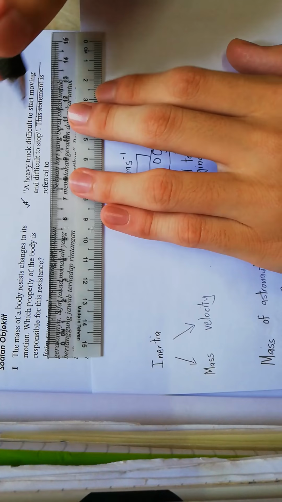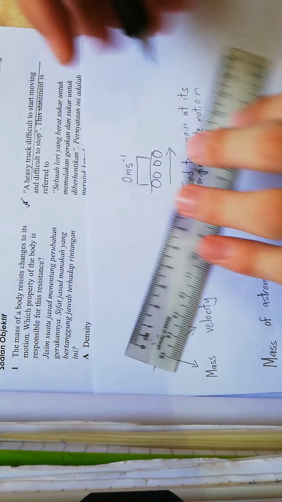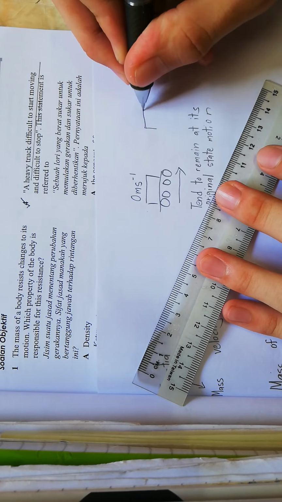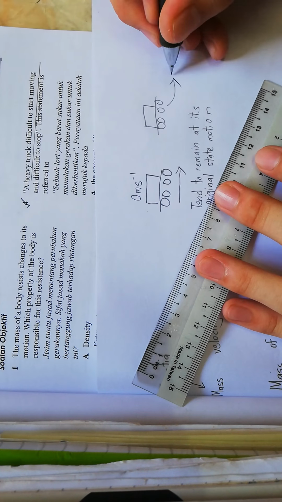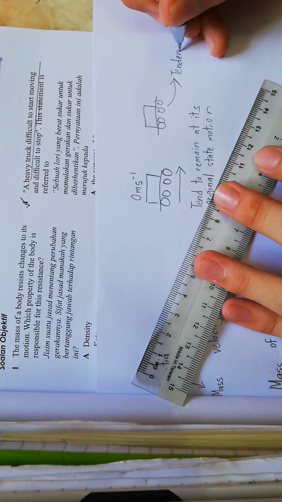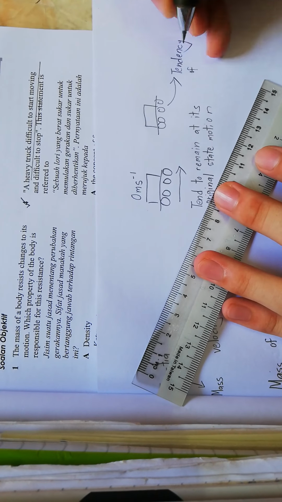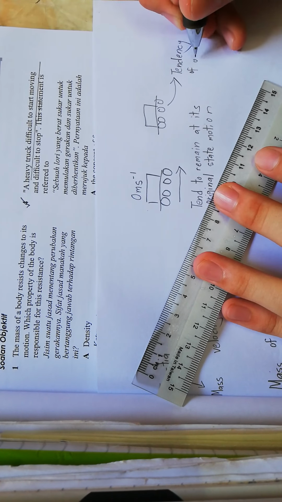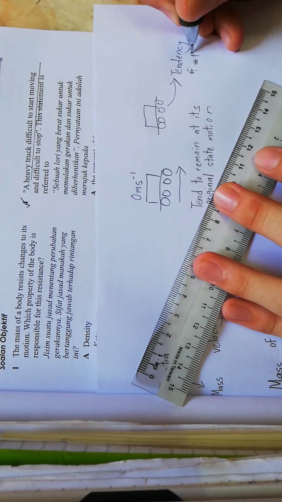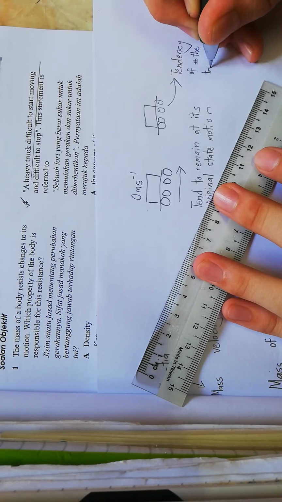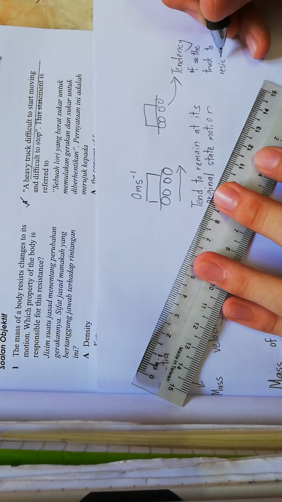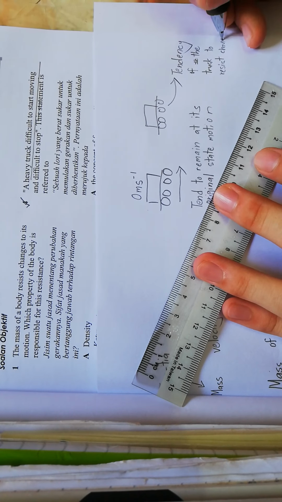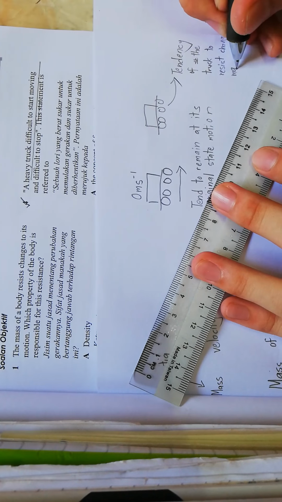So the truck will be difficult to start moving, and the truck is difficult to stop also because of the tendency of the truck to resist change made to its original state of motion.